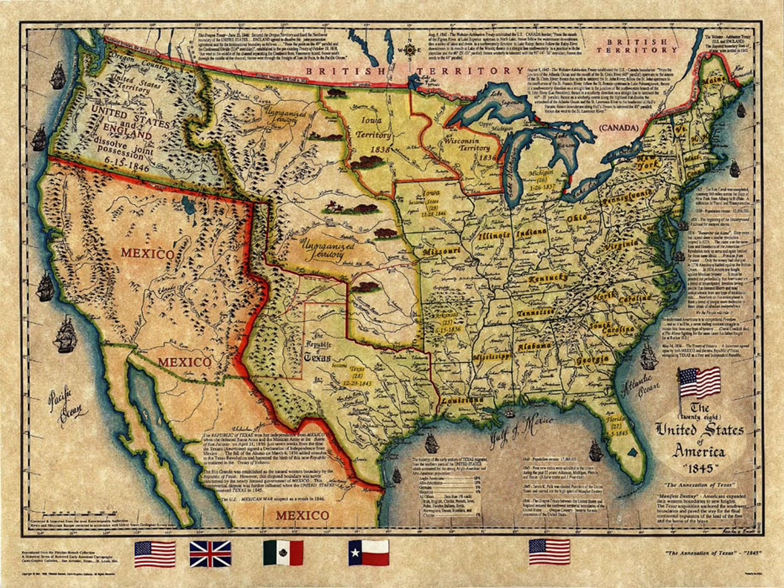This is another map. This is in 1845, before Texas is taken over by the United States. And you can see on the east of Texas all the states in the United States. In the north, you can see Iowa Territory and Wisconsin Territory, because that area had not yet been admitted to the United States.